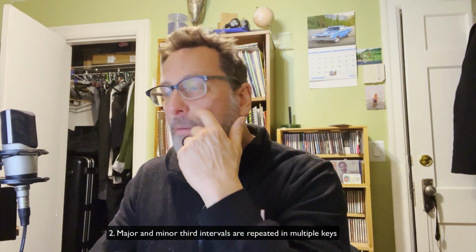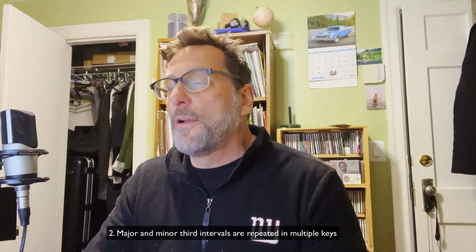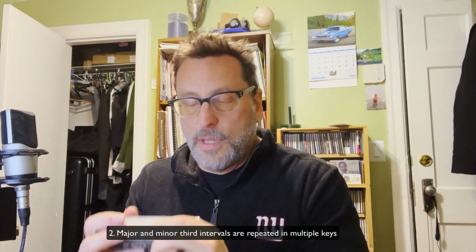For 12 tones, this creates 24 combinations. So 12 major third intervals, 12 minor third intervals. That's 24 combinations. Major and minor third intervals are repeated in multiple keys. So an example of a repeated interval is the minor third created by going from D to F. That's this interval right here.